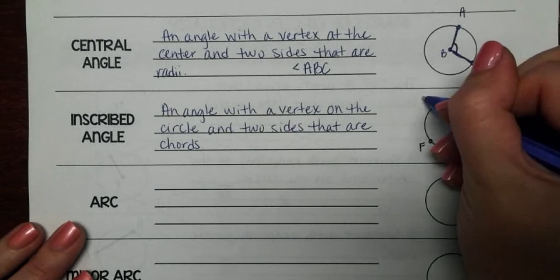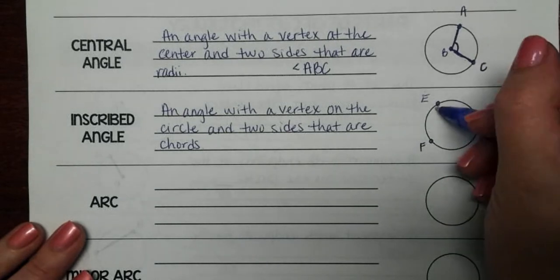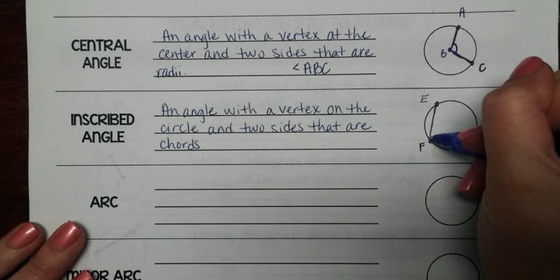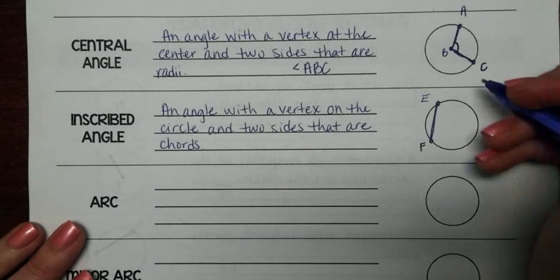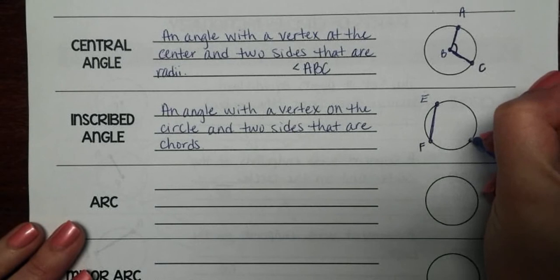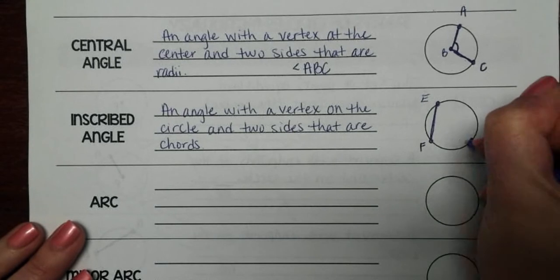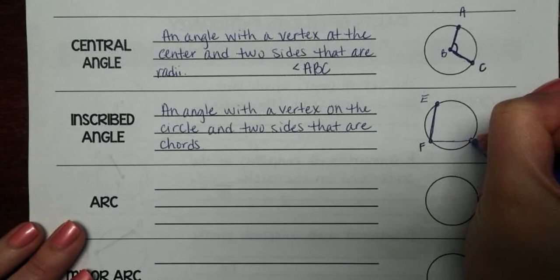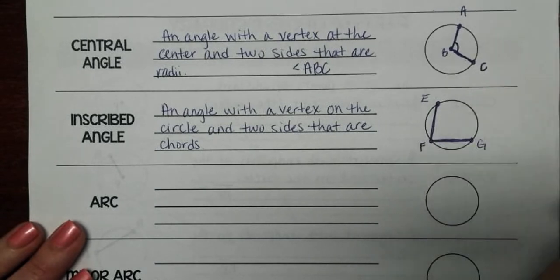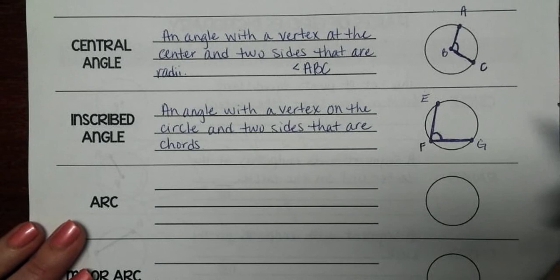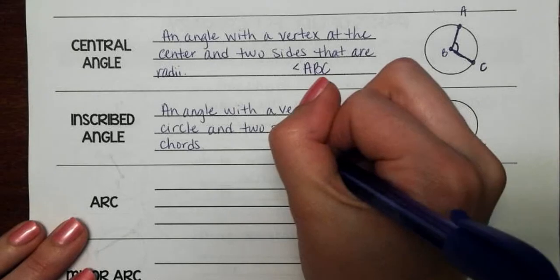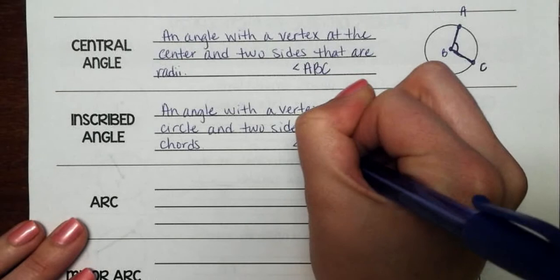I'm going to call this one E. And I'm going to connect it to make the first chord as one of its sides. I'm going to create another chord. I'm going to call it G. Connect it to make another of its sides. I just created another chord. And what I just created here is an angle that's located on the edge of the circle. That's called an inscribed angle. So this angle is angle EFG.